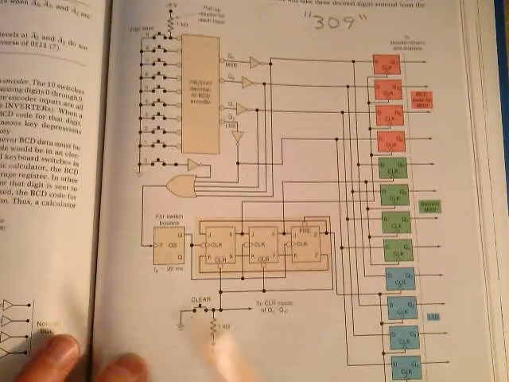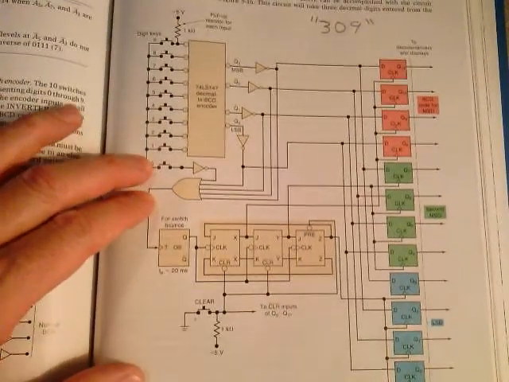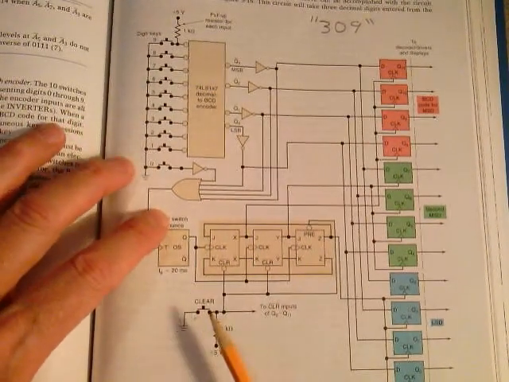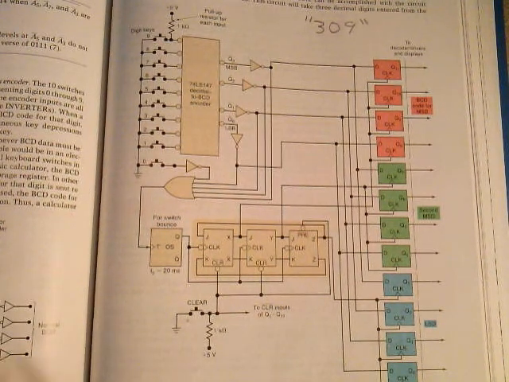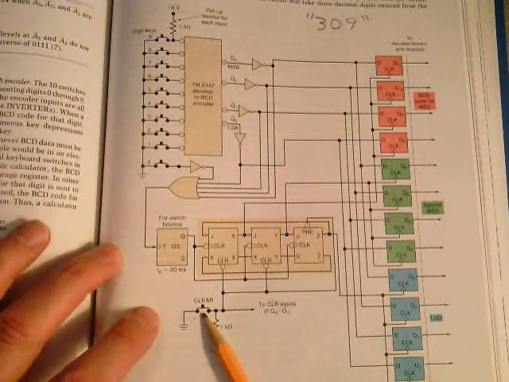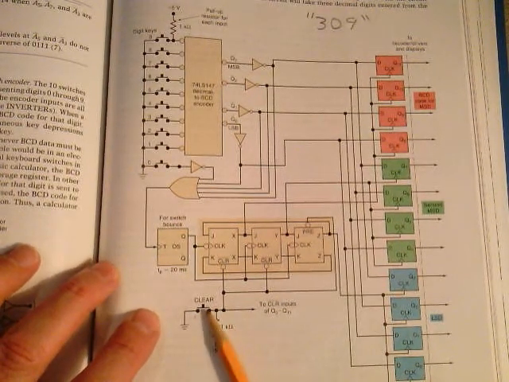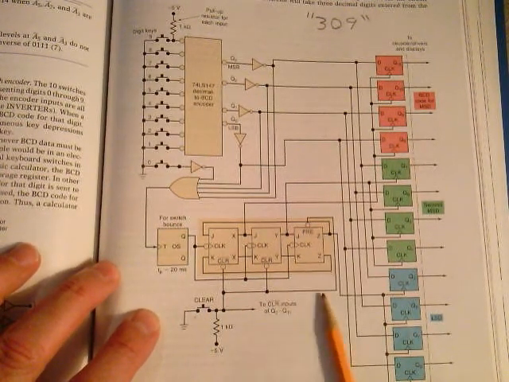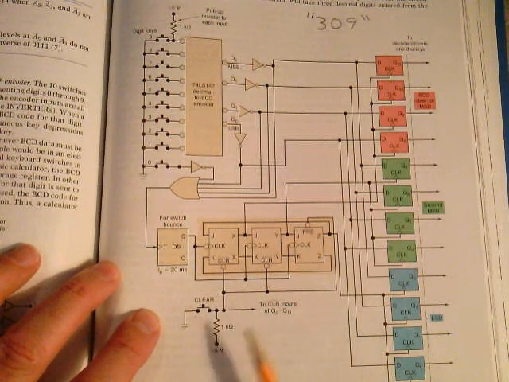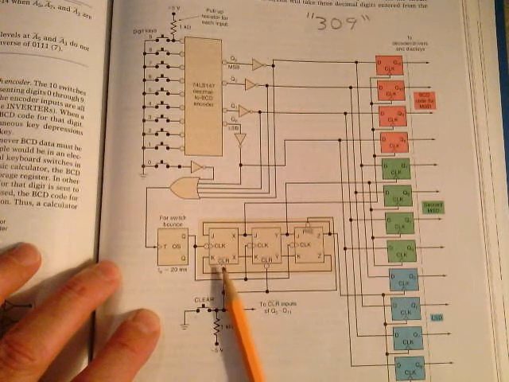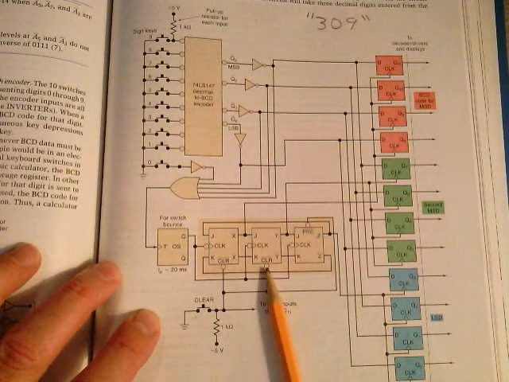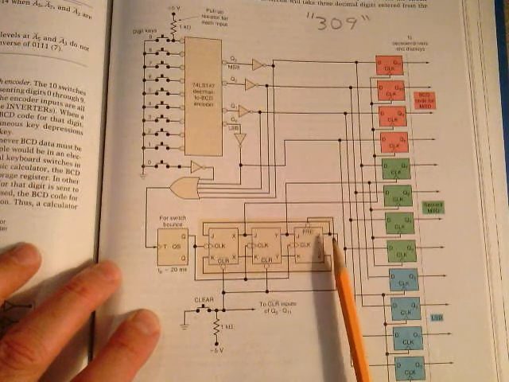So how does it work? You're responsible for understanding this, but let's take a look here. You could read all this on your own on pages 290 and 291, but you push this clear. This is a momentary clear button. This line's normally high. It's pulled up to 5 volts. When you push this clear to start out with, it clears this JK flip-flop asynchronously right away to a 0. And it presets, if you follow it around, this one to a 1.